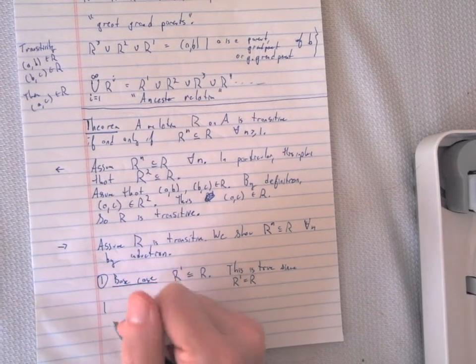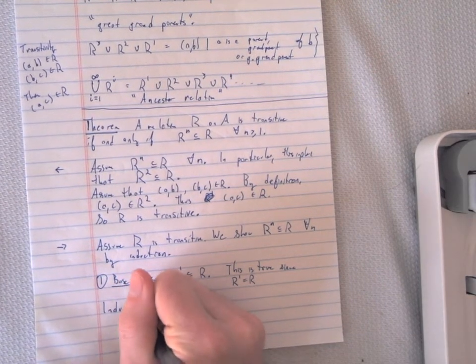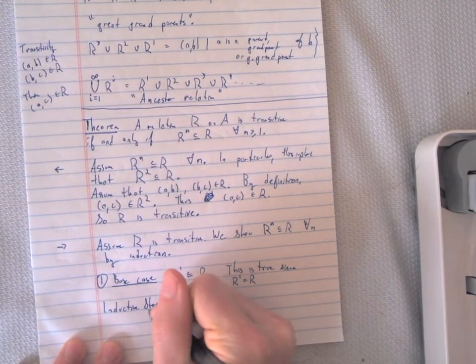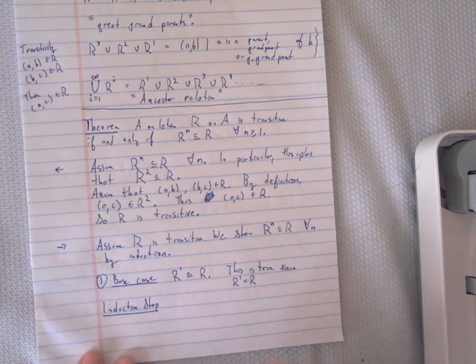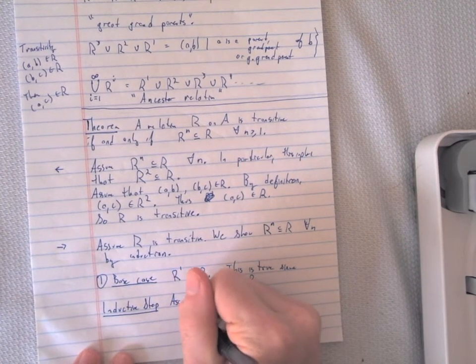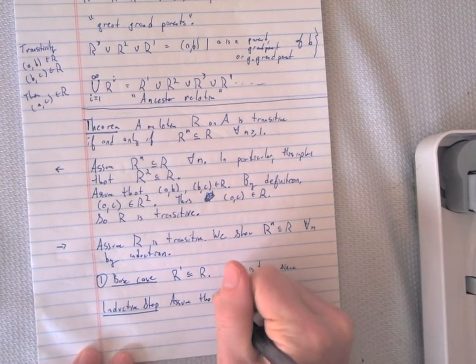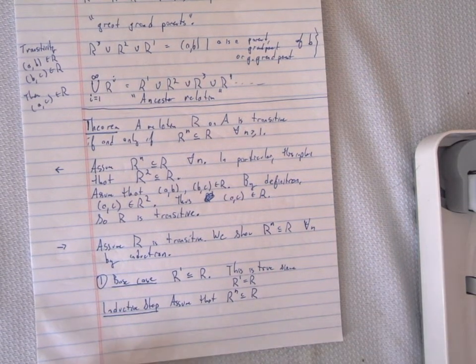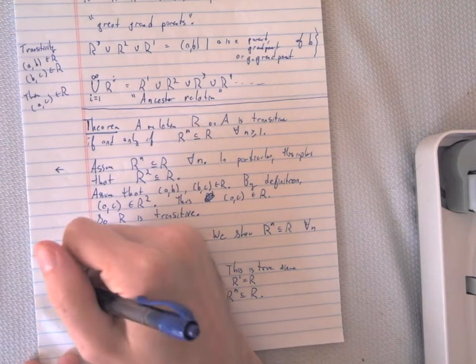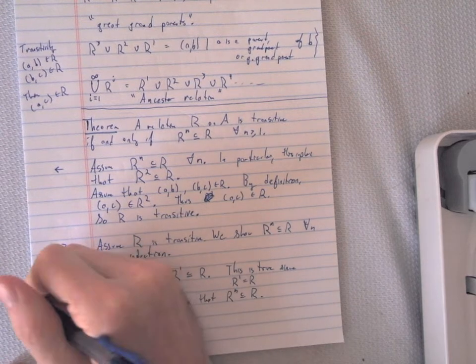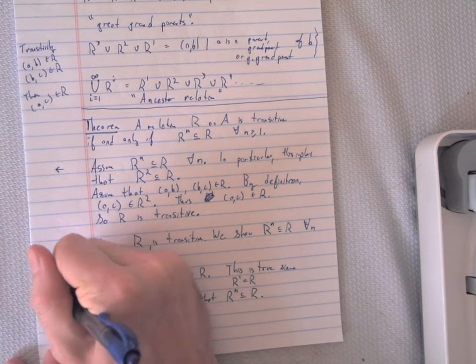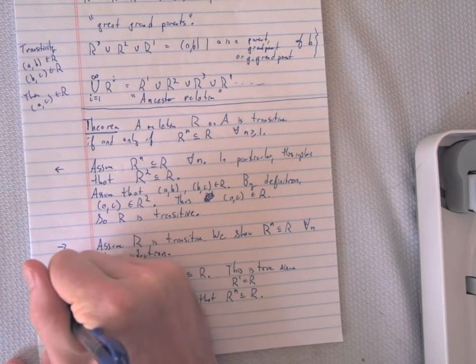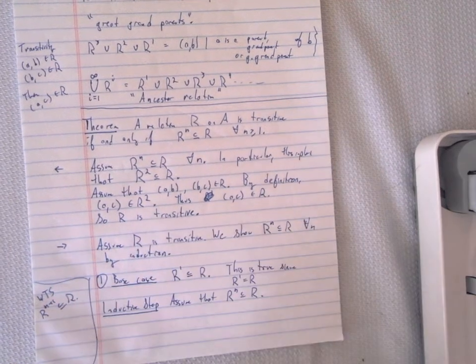Now we need to do the inductive step. For the inductive step, we will assume that R^n is a subset of R, and then what I want to show is that R^(n+1) is also a subset of R. So in my scratch work off to the side, I want to show that R^(n+1) is also a subset of R. Okay.